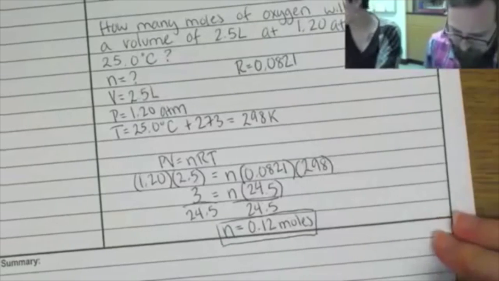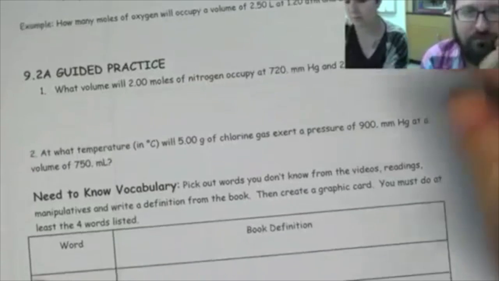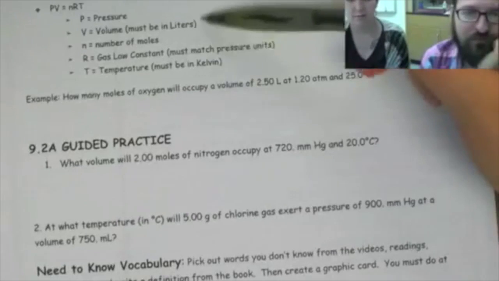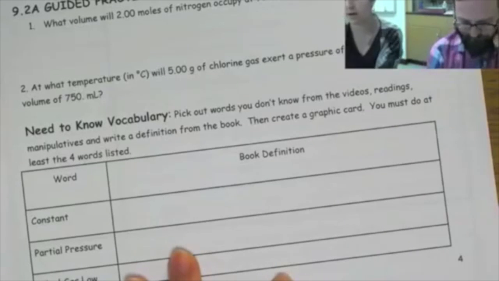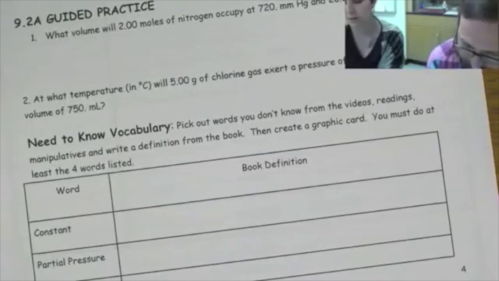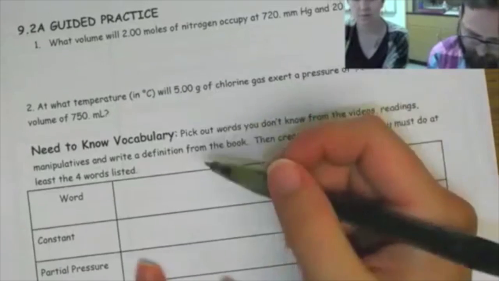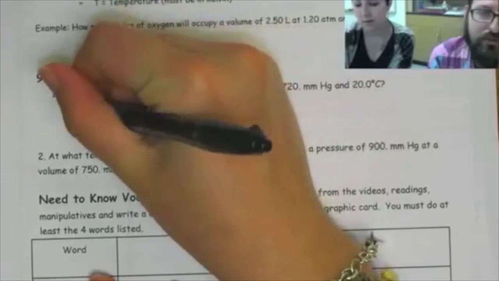So let's try a couple of problems from the guided practice here. These are in your packet under your guided practice. There's the one that we solved right there, so we can just skip on down. Oh, and look, they have everything all laid out. We want to know what volume will 2.00 moles of nitrogen occupy at 720 millimeters of mercury and 20 degrees Celsius. Okay, so I'm going to write down our knowns. I'll move it down a little bit so you guys can see. We've got 2.00 moles, so that's our N.